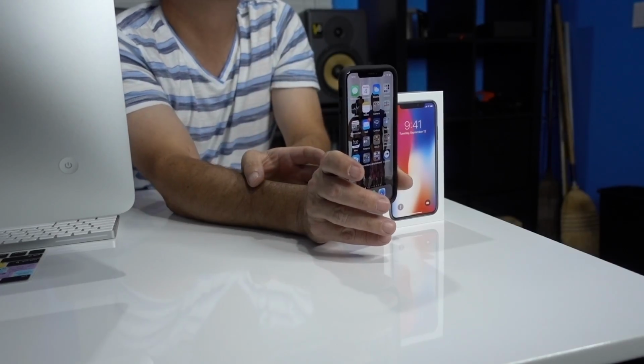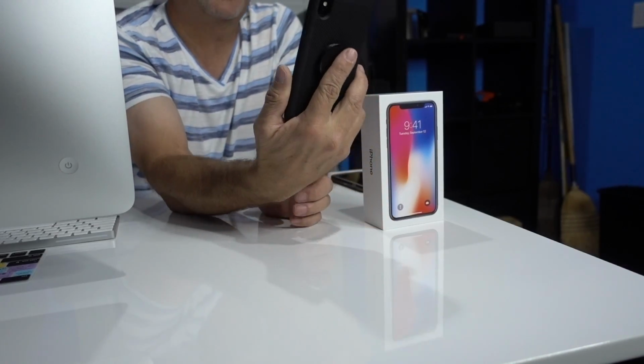And I'm really looking forward to using the camera on this thing. I hope it's going to be an awesome feature. And I'm sorry for such a quick, dry video, but I haven't done a video in a while.